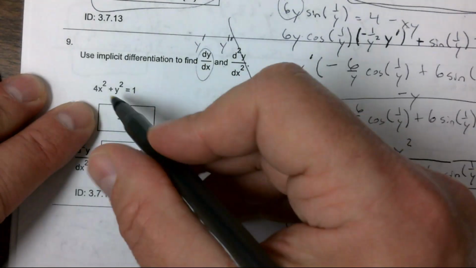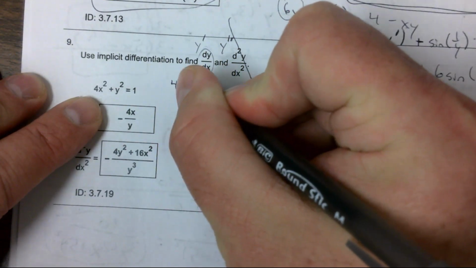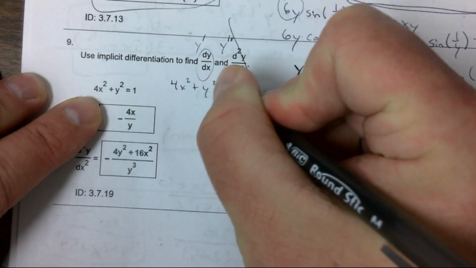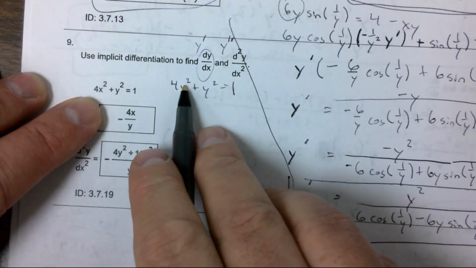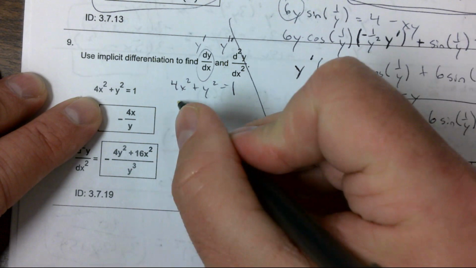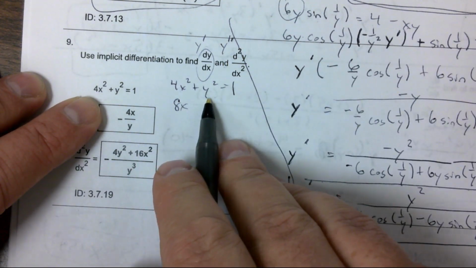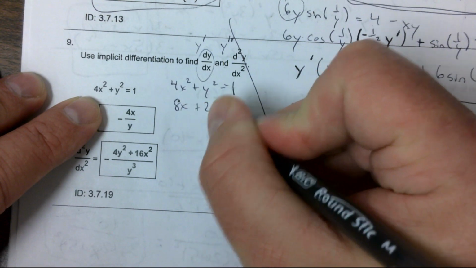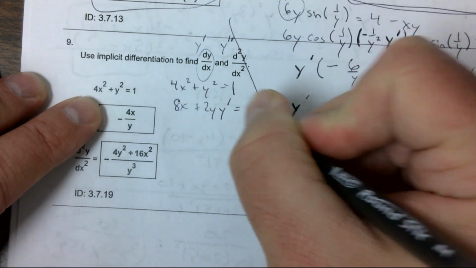So for the first part, we have 4x squared plus y squared equal 1. Take your derivative of this, which would be 8x, and then the derivative of this would be 2y y prime, and the derivative of 1 is 0.